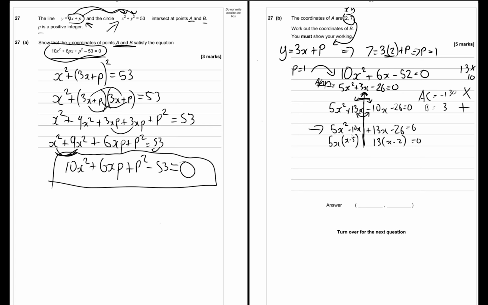I've made a mistake on this side, haven't I? That should be a 2. So it's x minus 2. So there we go, we've got our two factors. This is one of our factors, x minus 2, and then the other factor is going to be 5x plus 13.